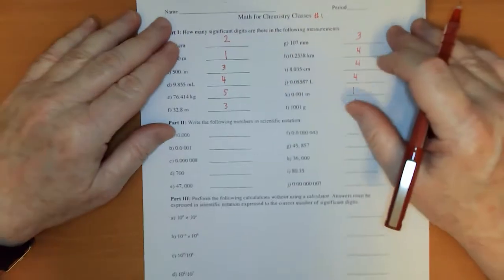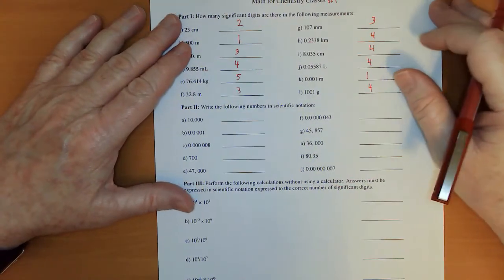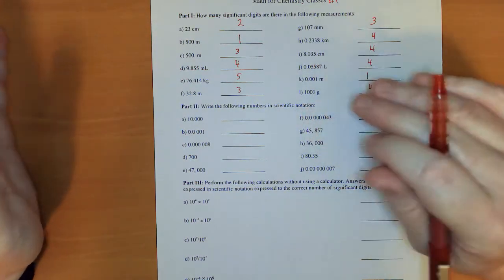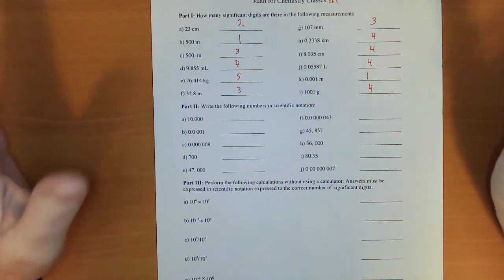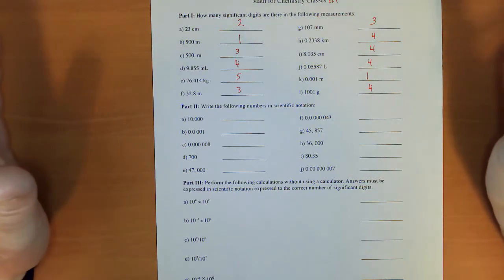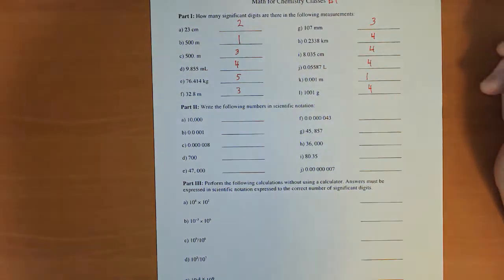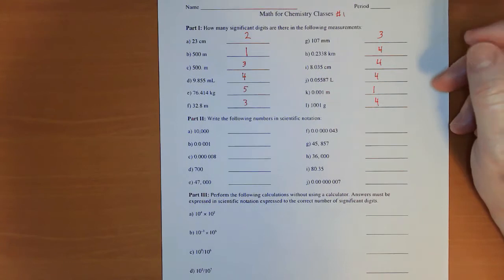Okay, now going on to part 2. We're going to write the following numbers in scientific notation, which means we're going to have a mantissa up front, which is a number between 1 and 10, but not equal to 10, and then an exponent, which is our power of 10, telling us the magnitude, whether it's a big or small number. Any number in here that's a significant digit is going to be included.